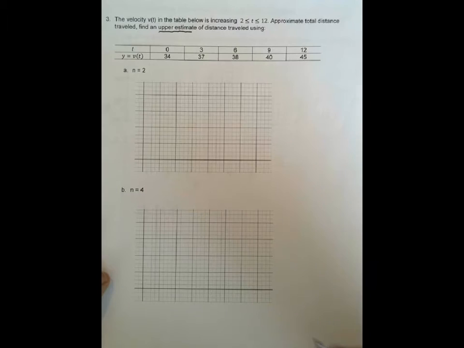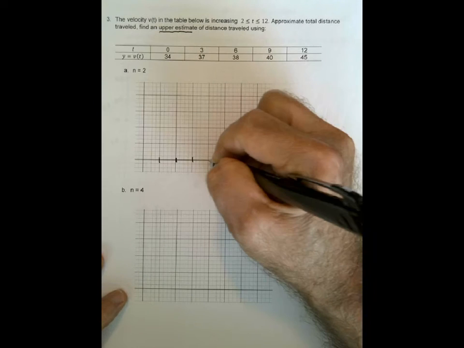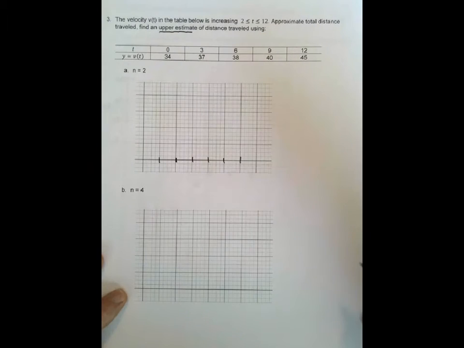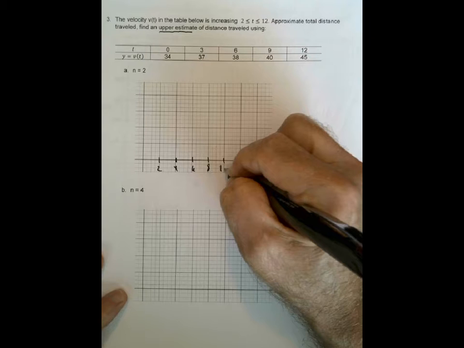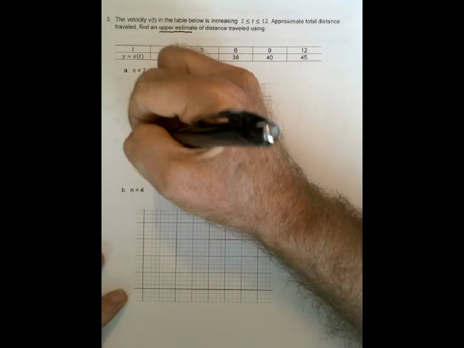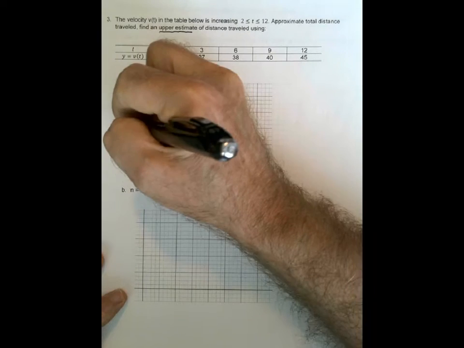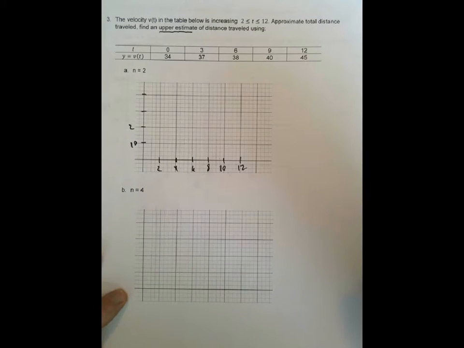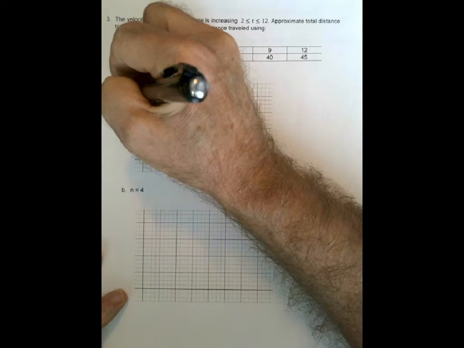Okay, so this is from 0 to 12. So 0, and then 2, 4, 6, 8, 10, 12, just like that, right? And then the speed goes up to 45, so 10, 20, 30, 40 should be enough. Everybody see that? Yeah, 20, and then 30, and then 40, right?